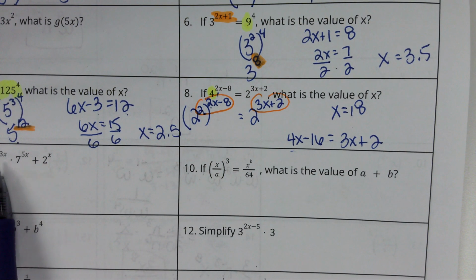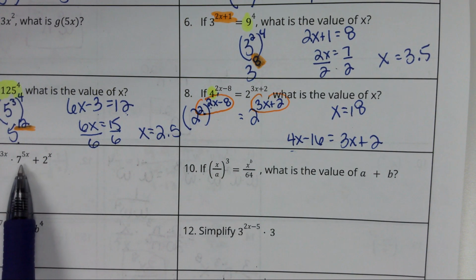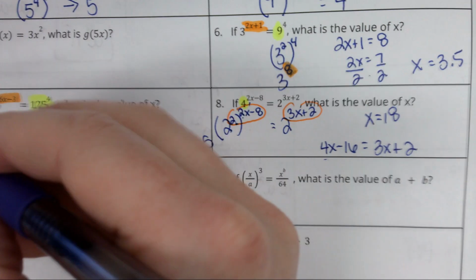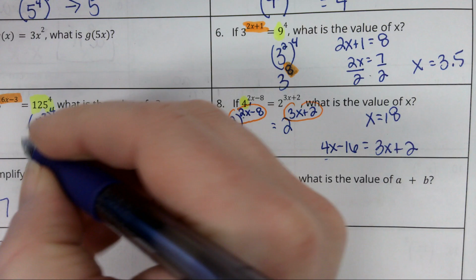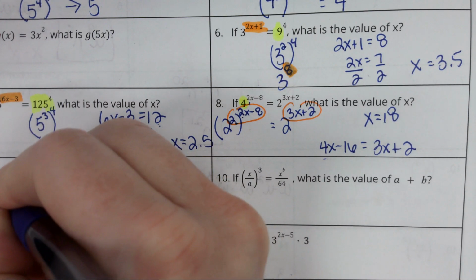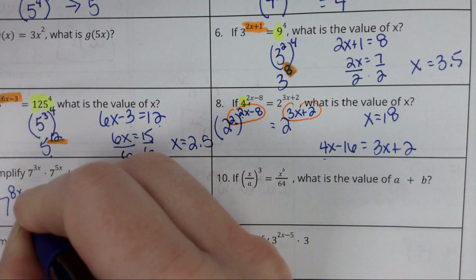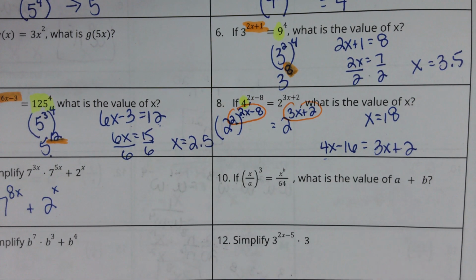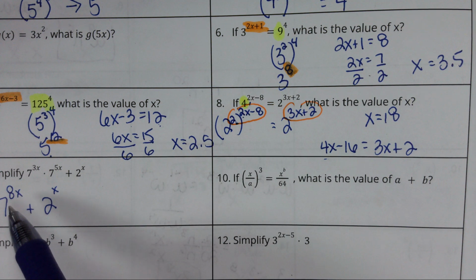7 to the 3x times 7 to the 5x is 7 to the what? Add the exponents. 8x. That's it. Am I supposed to do 7 to the 8th? No. Okay, that's it.